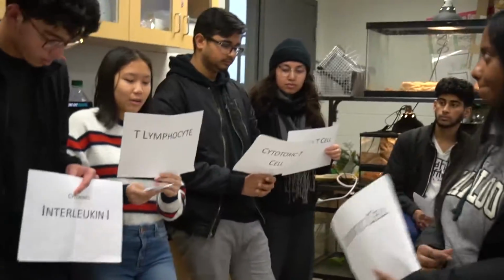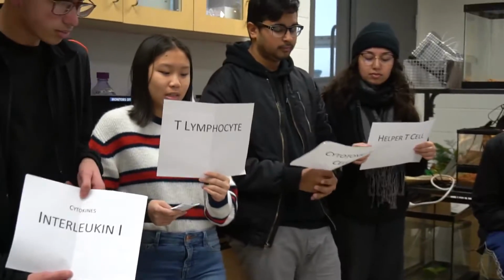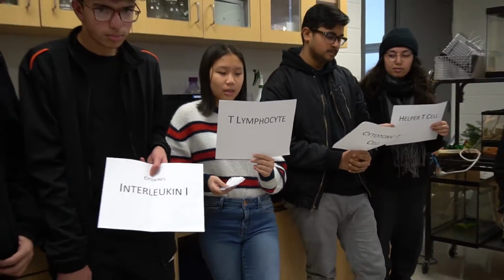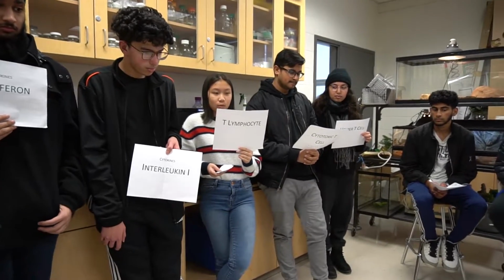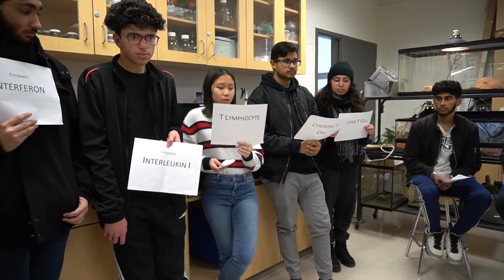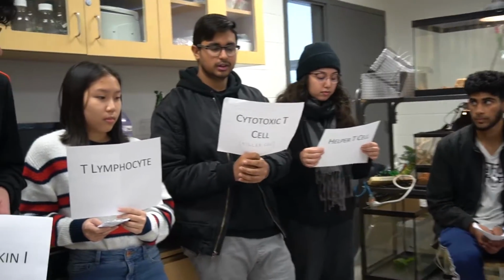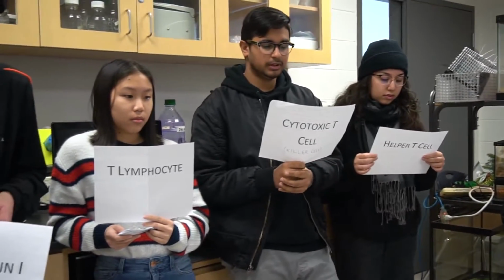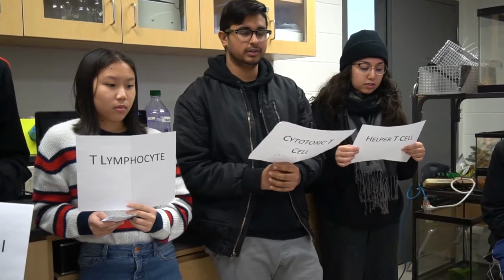And so now that the T lymphocyte has interacted with the dendritic cell, it's activated, and interleukin 1 and 2 help it mature into either a killer T cell or a helper T cell. So I'm a cytotoxic cell, which is also the killer cell. I'm released by the lymphocytes, and I'm stimulated by the helper T cells.